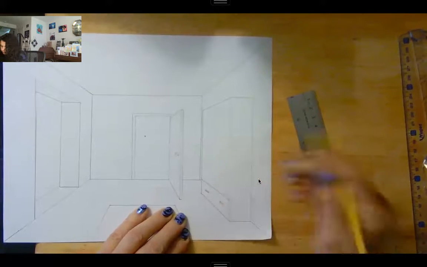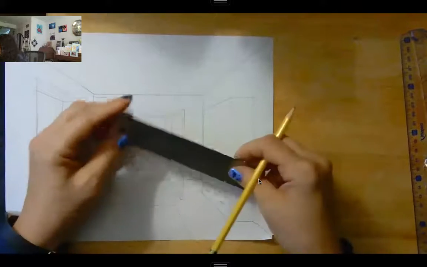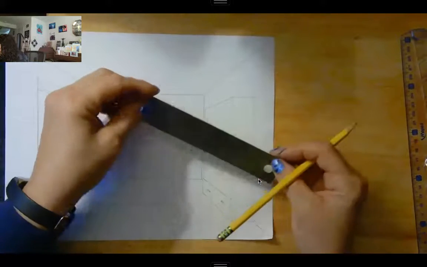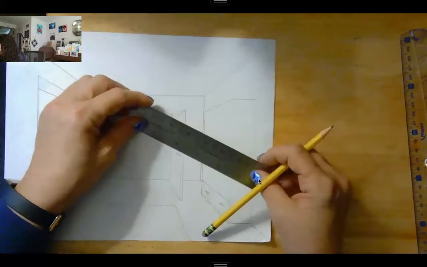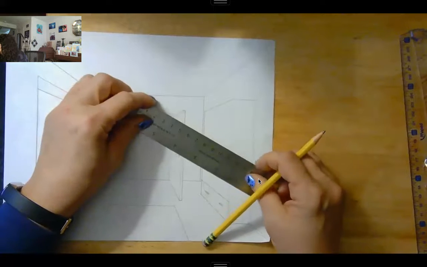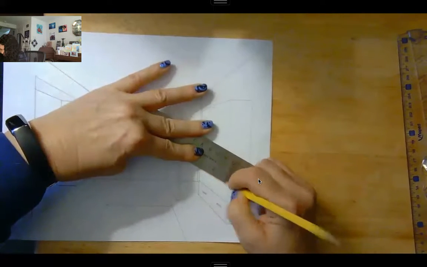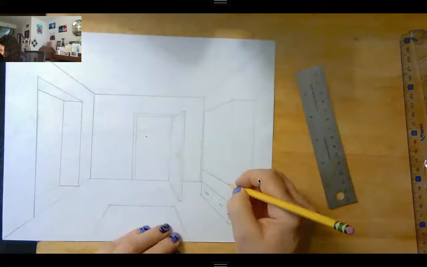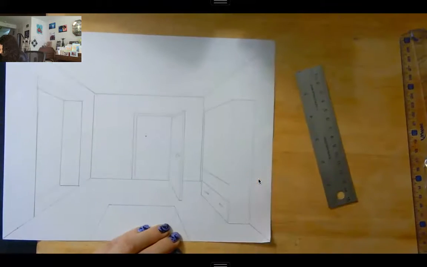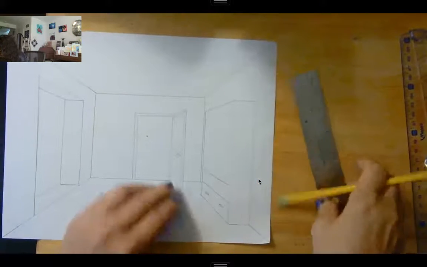Maybe it has circular ones, but it pulls out. Let's get another drawer here, and then I'll show you how to make it look like it's really a drawer. And that looks good to me. Okay. And you're going, wait a minute, it doesn't really look like a drawer. Well, it doesn't yet. Hold on, give me a second.